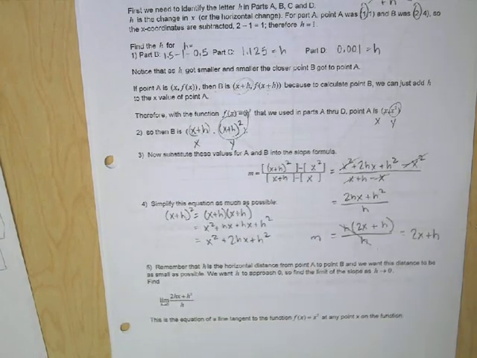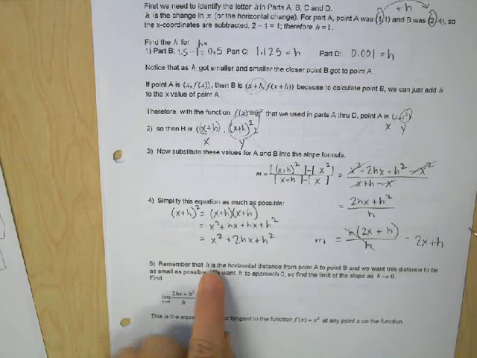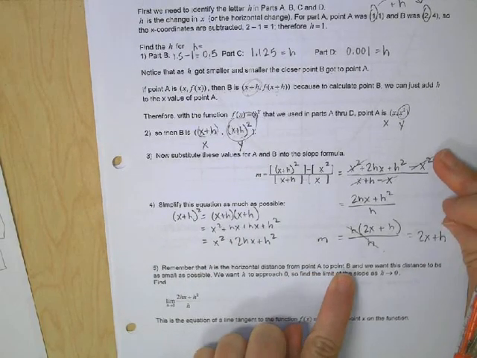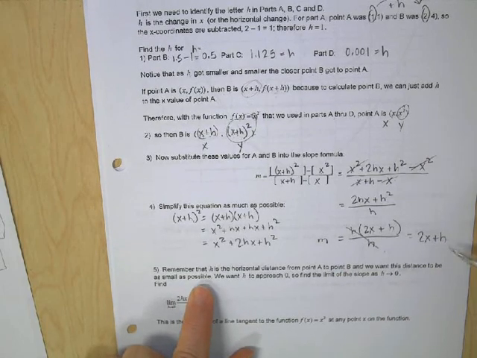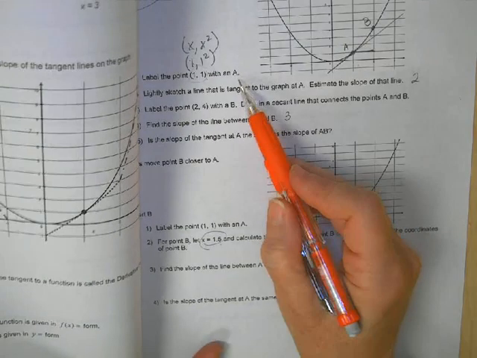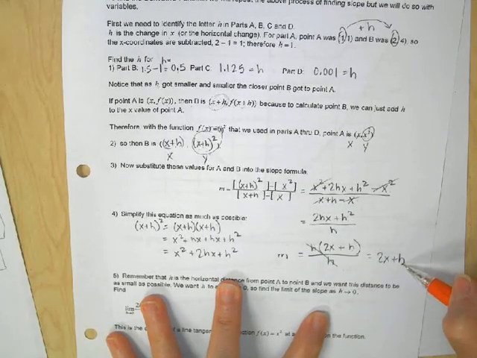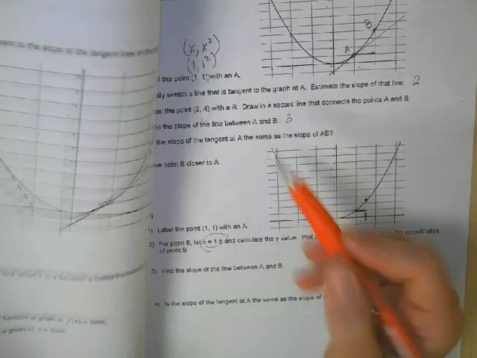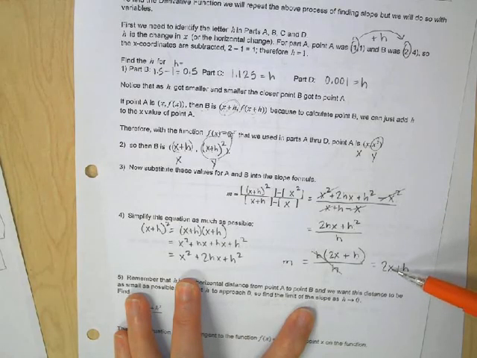Okay? So now, remember that h is the horizontal distance from A to point B, and we want this distance to be as small as possible. Right here, my h was 1, and my x value was 1. If I plug in 1 and 1, 2 times 1 is 2, 2 plus 1 is 3.